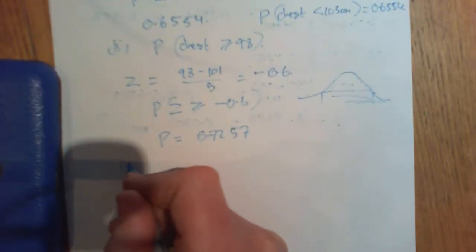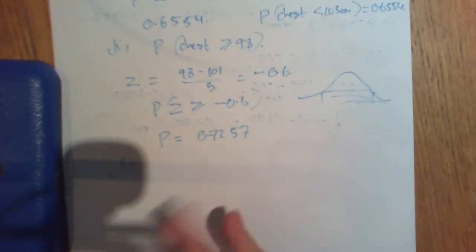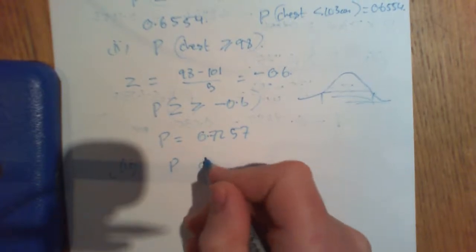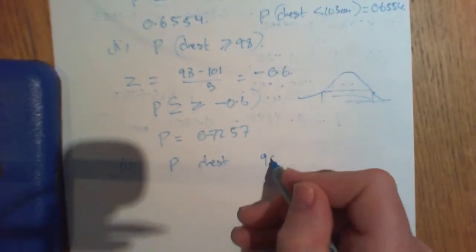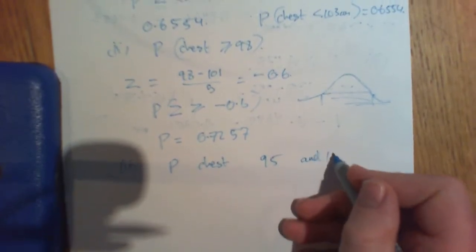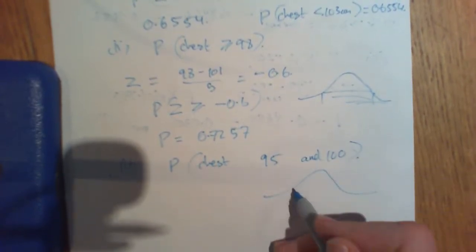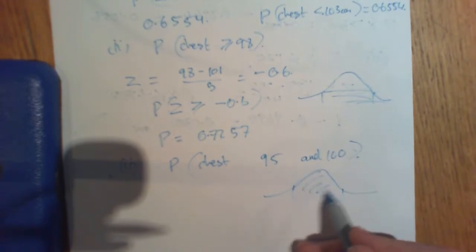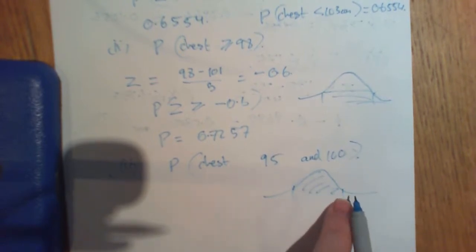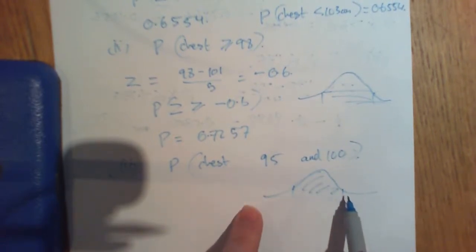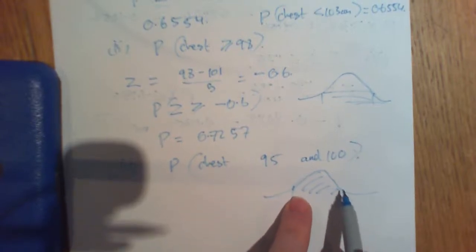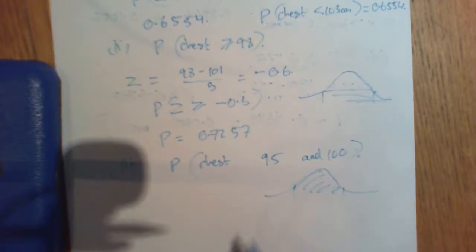Now, part 3. We want the probability that the chest is between 95 and 100. What are we looking for there? We're looking for this area in here. That means I want the less than 100 minus the less than 95 to give me the one in the middle. Let's work out the two Z scores.